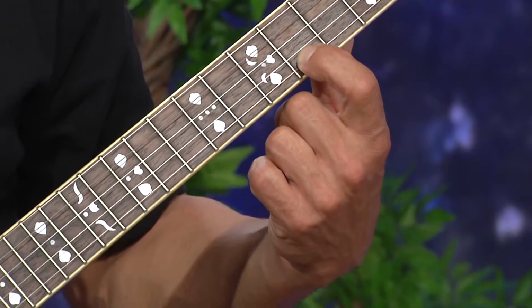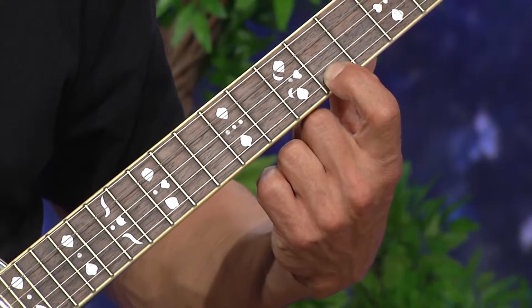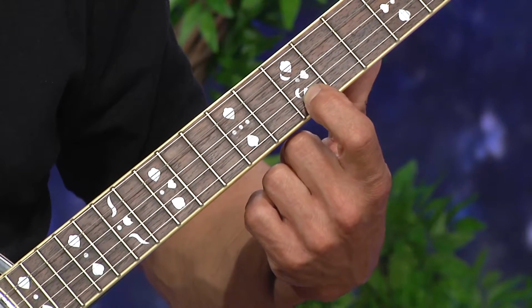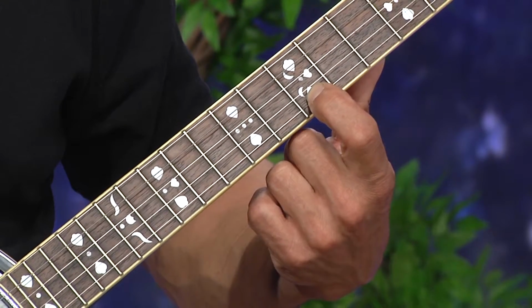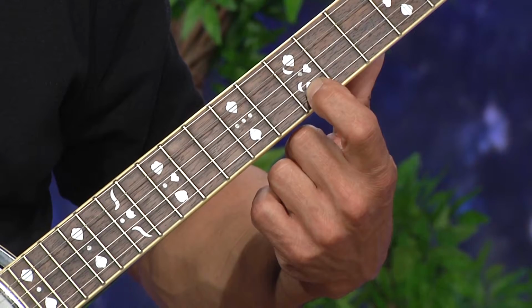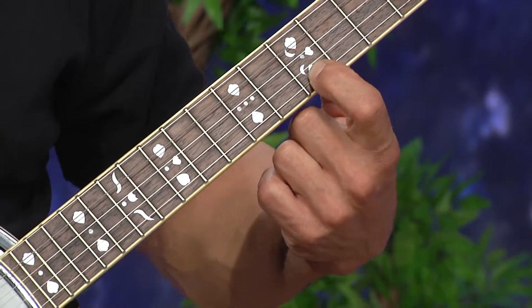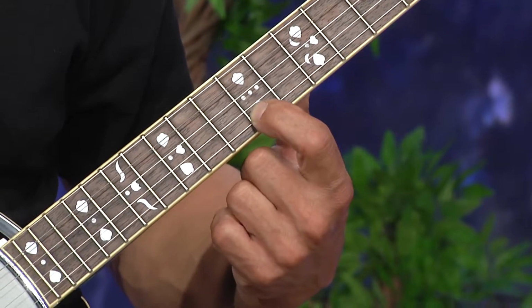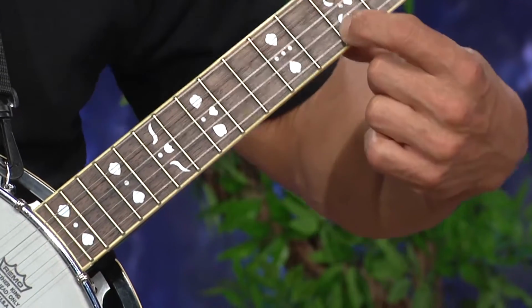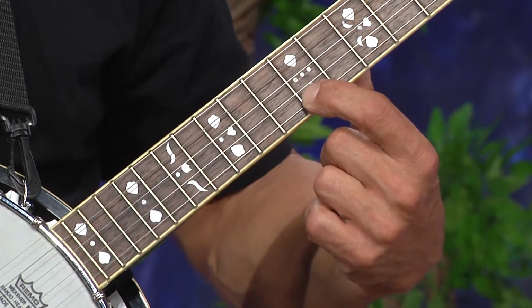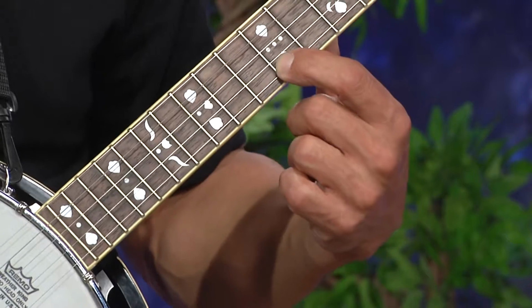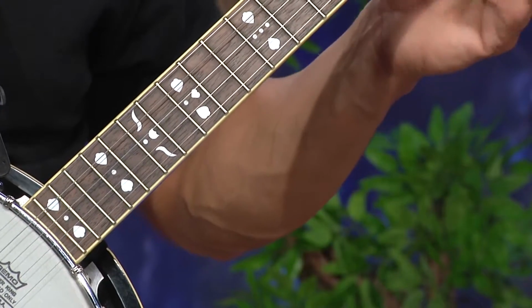Now B to C, there's no space, so you're going to just move up one fret. All right, right there you're on the 10th fret. And then next you're going to move up to the 12th fret, and that's your D note because there's a space between C and D. Now I'm going to stop right there, stop on the 12th fret, and let's repeat that.